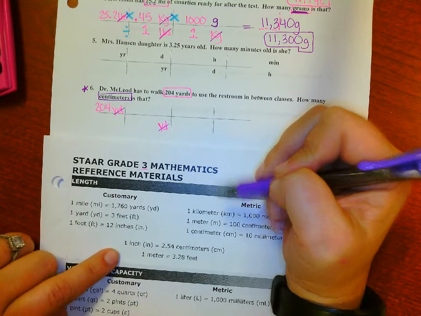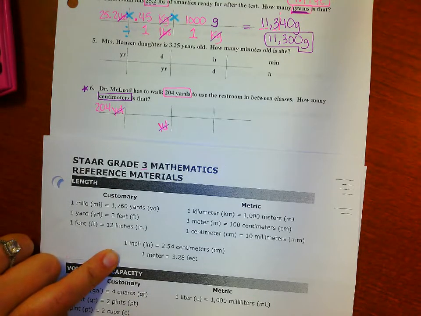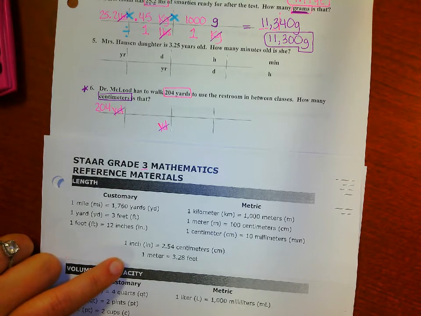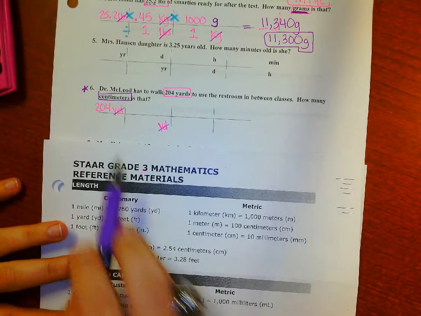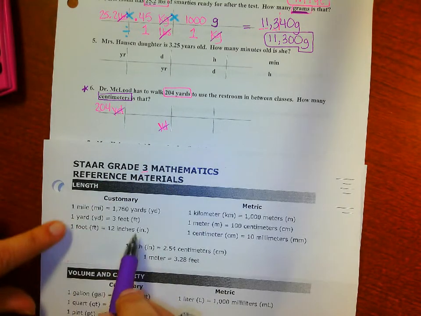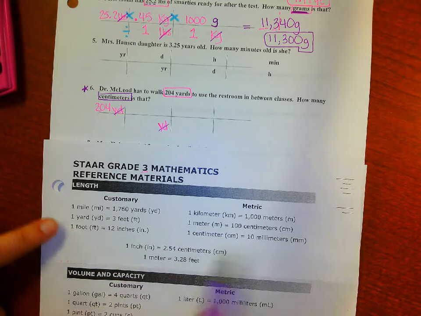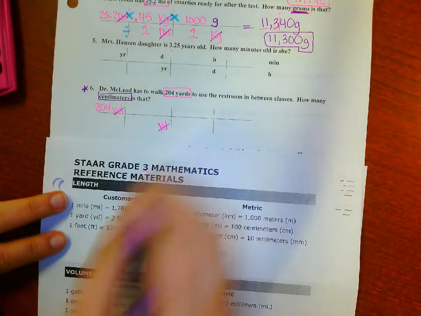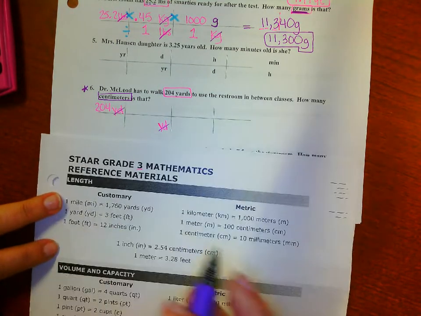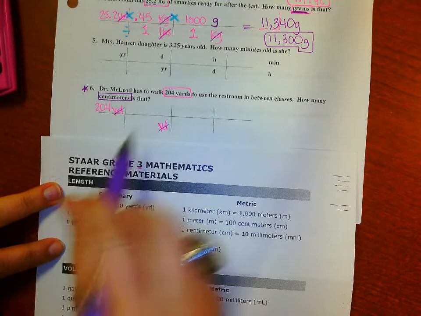So I'm going to go ahead and show you guys how to change the yards into inches, and then we'll do inches into centimeters. I actually prefer this method, but I'll show you another alternative method you could do for this problem in just a moment.